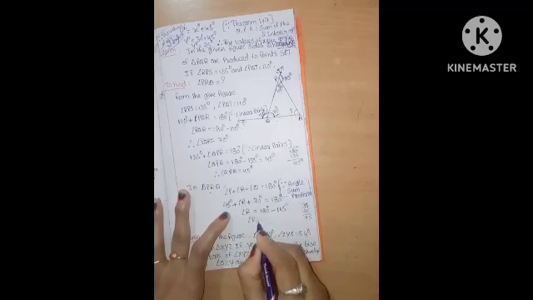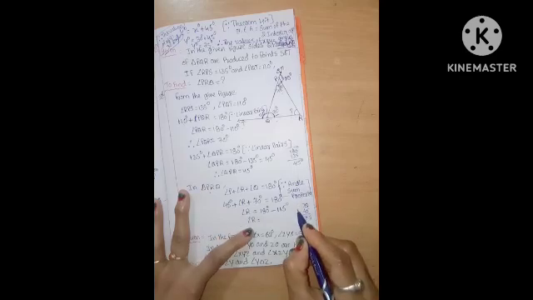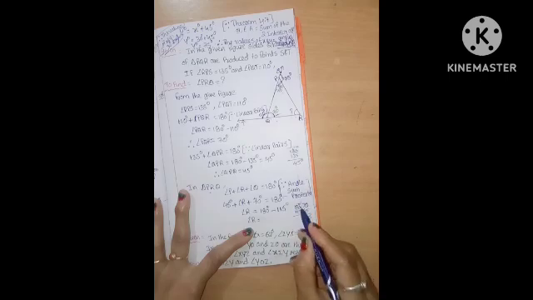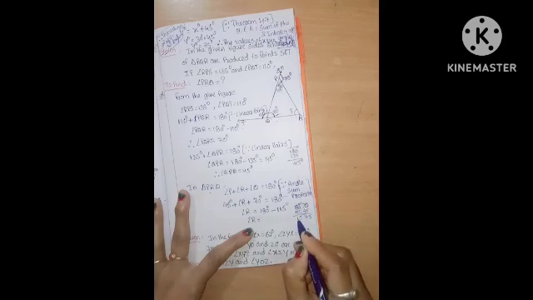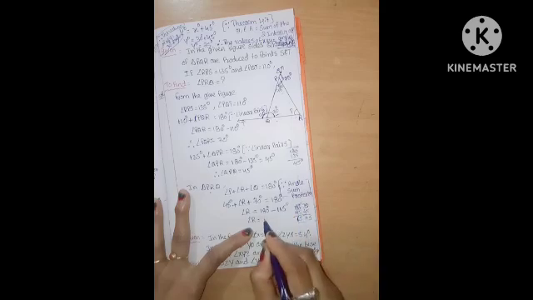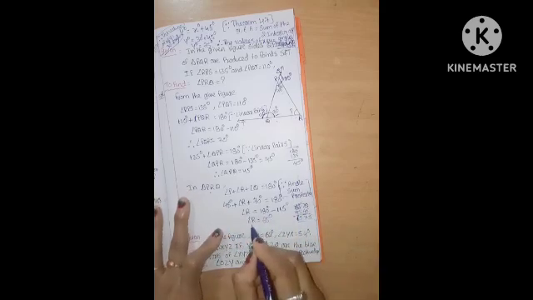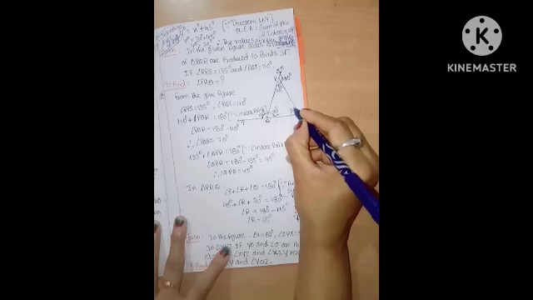Subtracting these two terms, how much value did we get? 180 degrees minus 115 degrees. Okay, borrowing 10, 10 minus 5 is 5. Here 1 is borrowed, and what is left is 7. 7 minus 1 is 6. So 65 degrees.